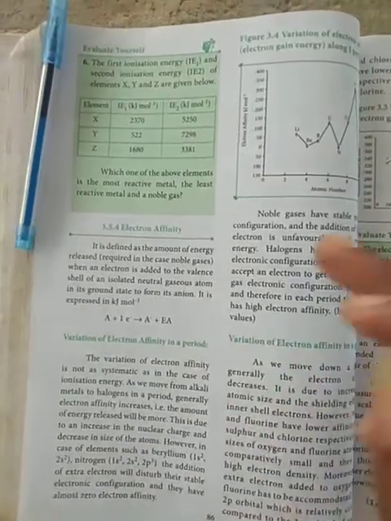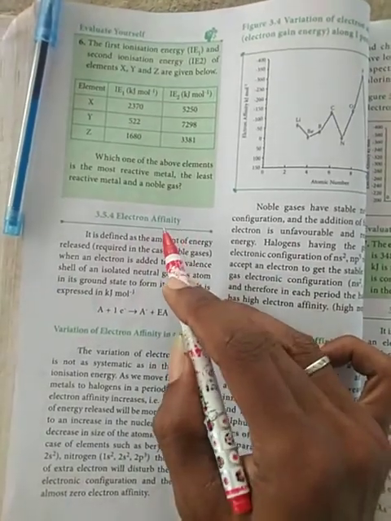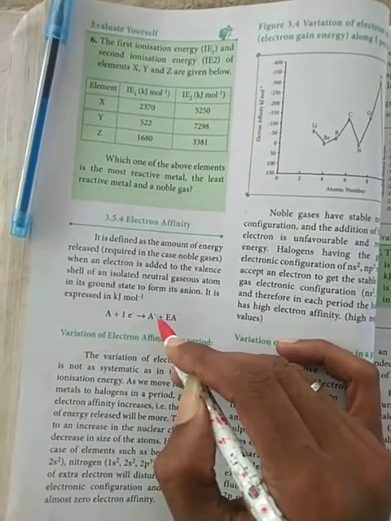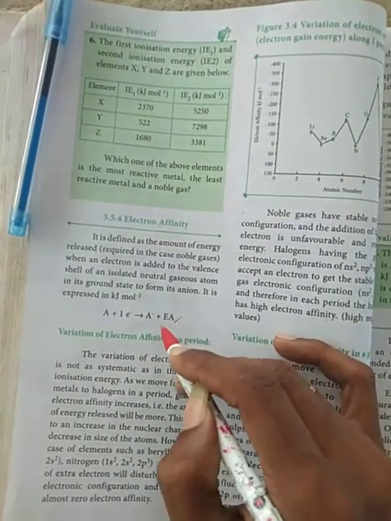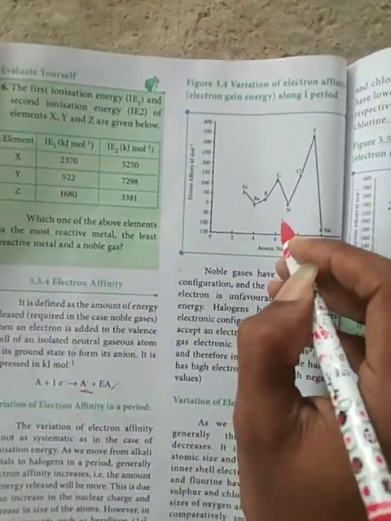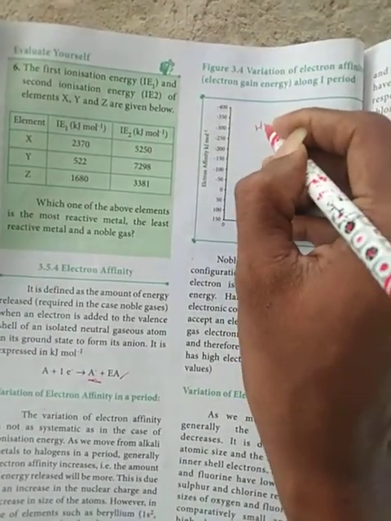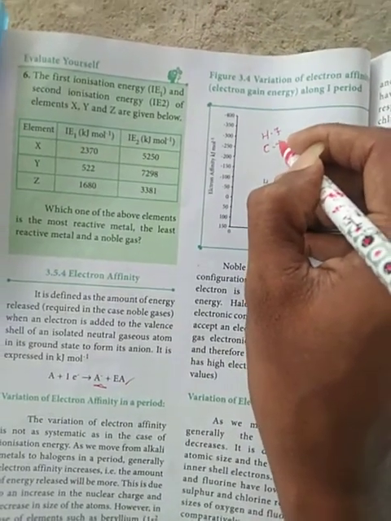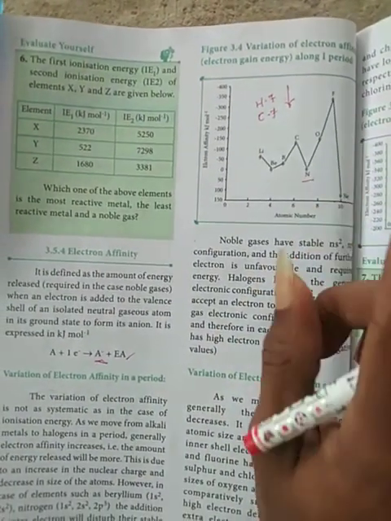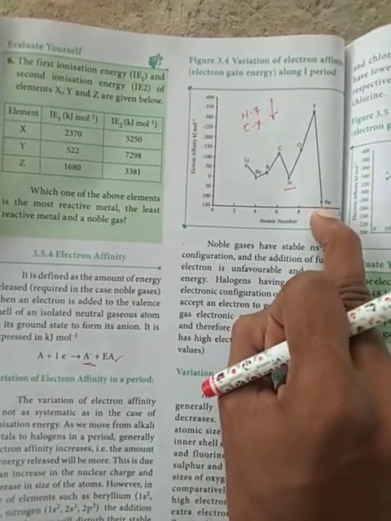Next, students, loss of electron means ionization energy. Gain of electron means electron affinity. So when one atom gains one electron, forming an anion, the charge gained relates to the electron affinity. Electron affinity has the same clue words: half filled and completely filled configurations decrease the electron affinity. Students, only one concept: half filled, for example the nitrogen atom, and completely filled, like neon.